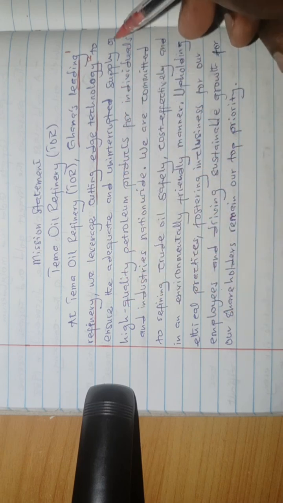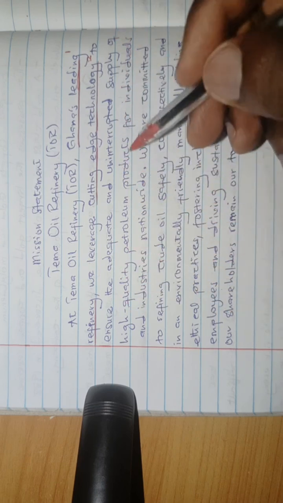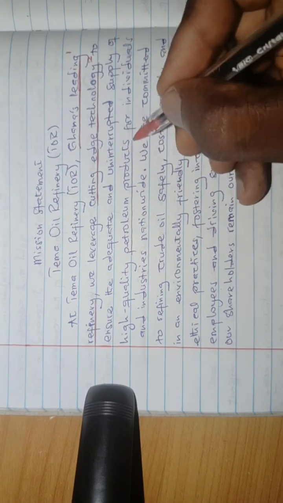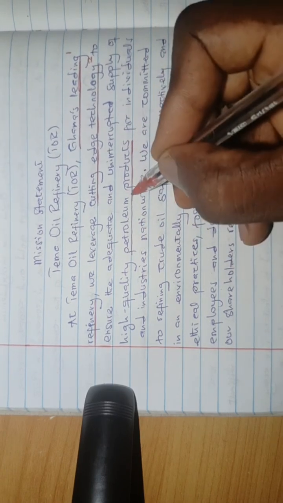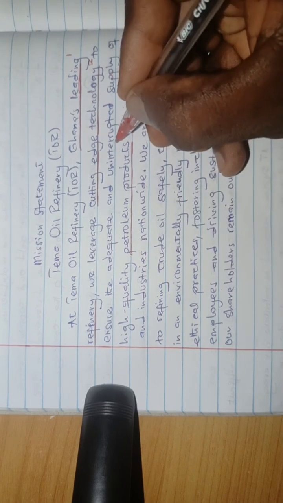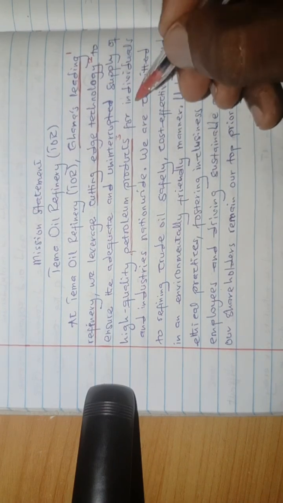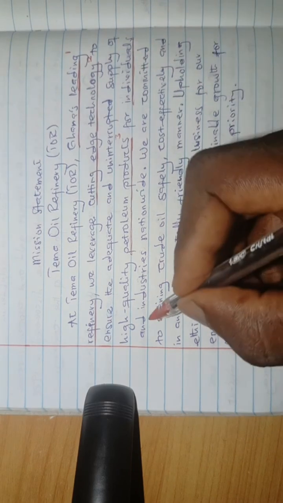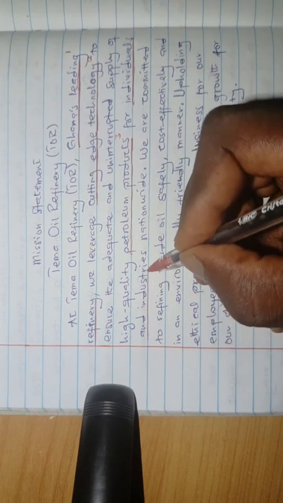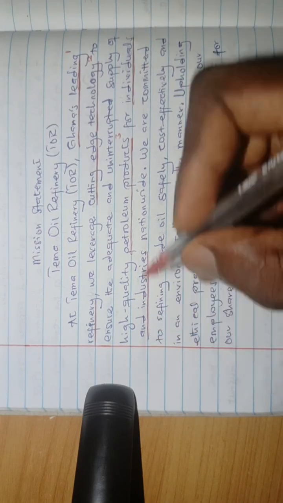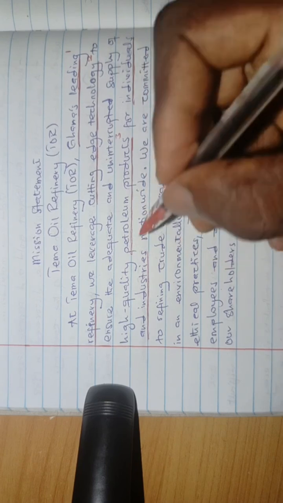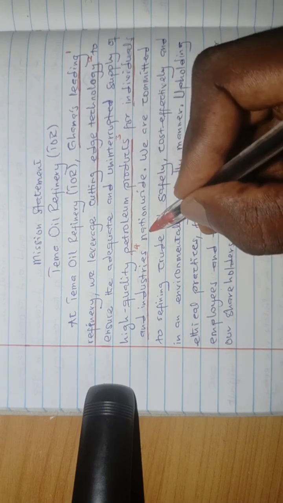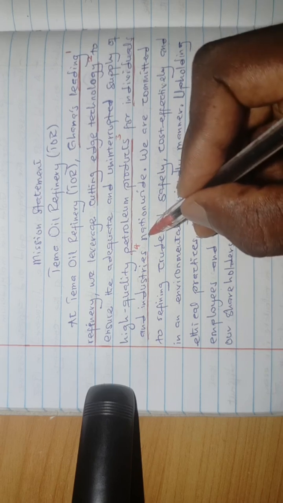Then to ensure adequate and uninterrupted supply of high quality petroleum products. So petroleum products, that is 3. For what? Individuals and industries. That is 4, right?